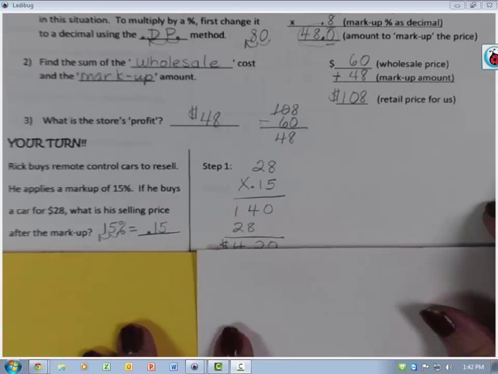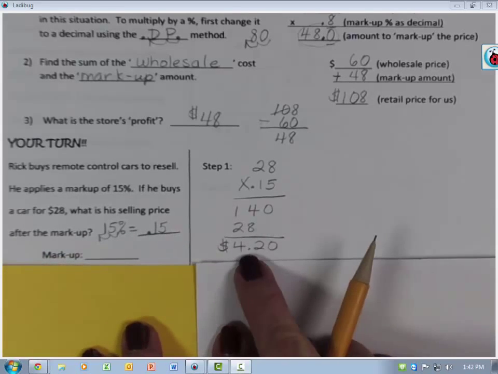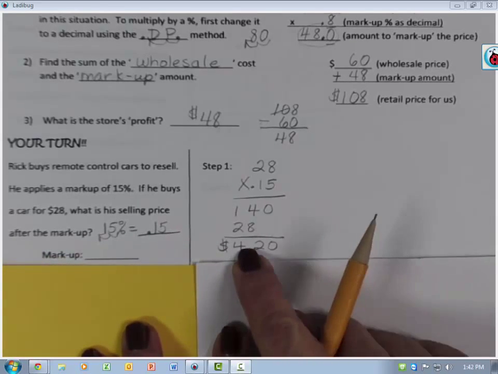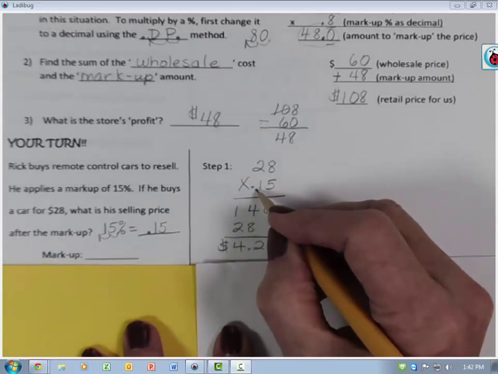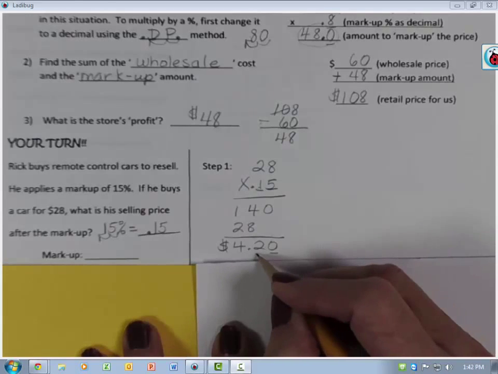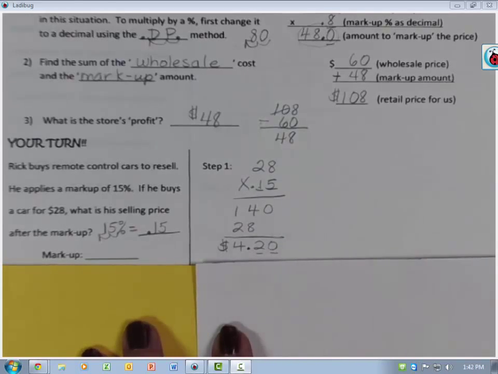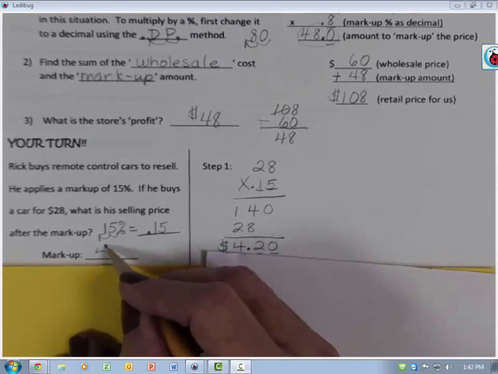When you finish that, you should have gotten 420. Now, believe it or not, if you're not careful, you might tell me that $420 is the markup. I'm not sure anybody would buy that if they marked it up $420. That's not a reasonable answer because you have to put your decimal in there. So our markup is $4.20.